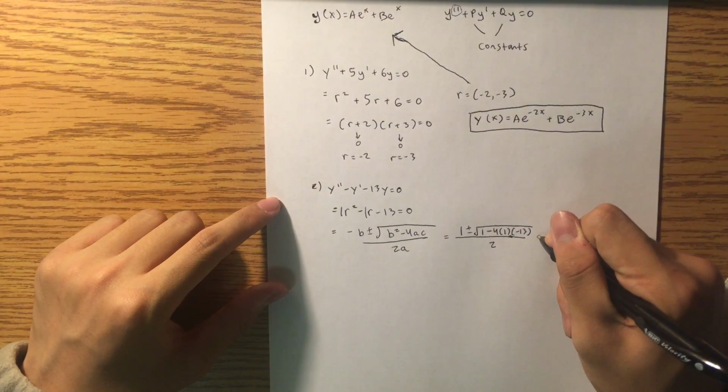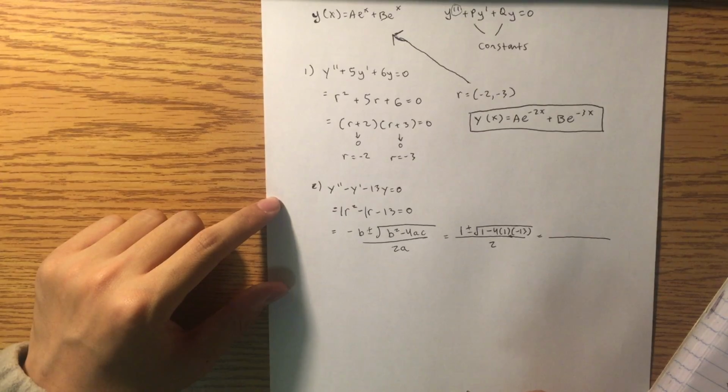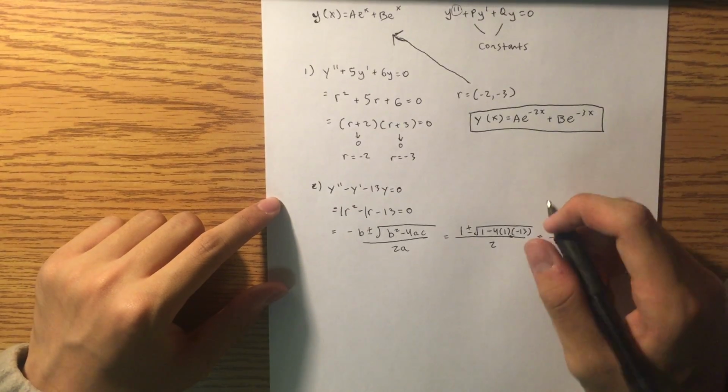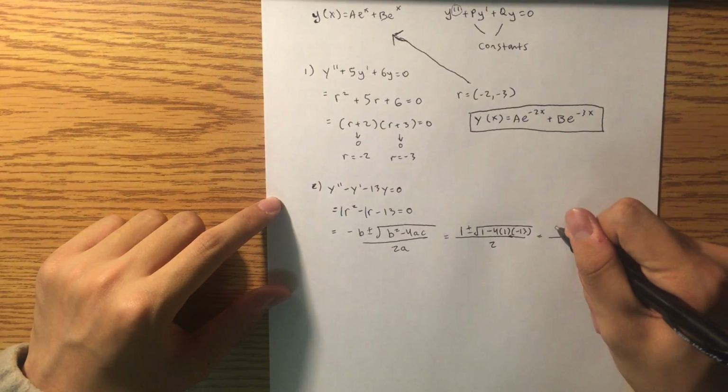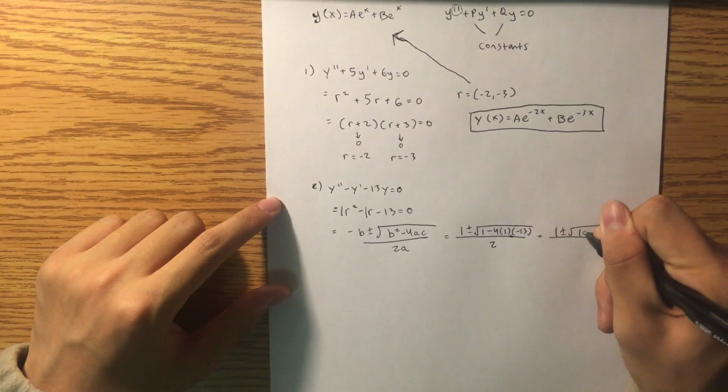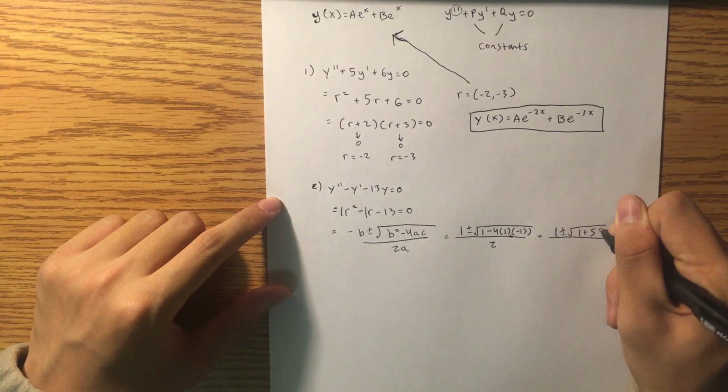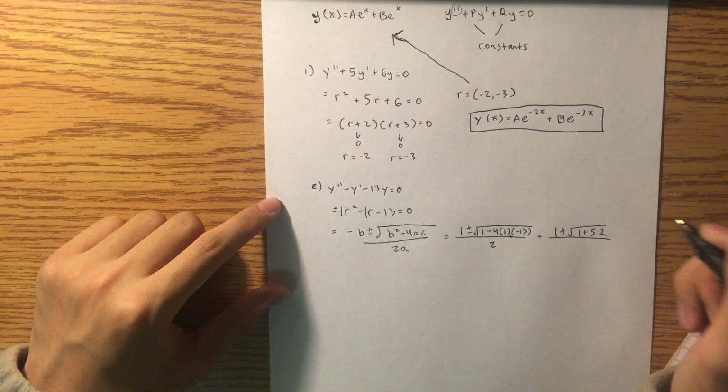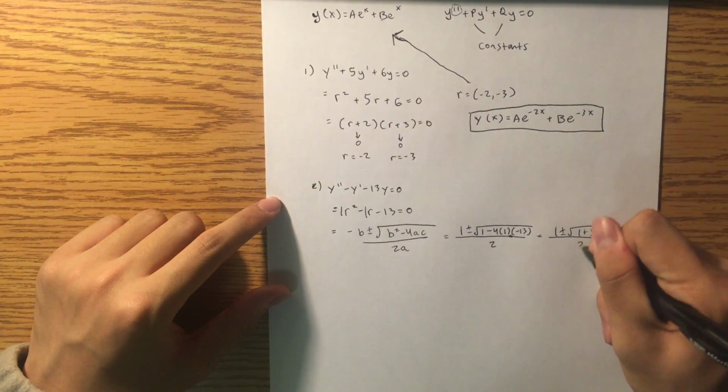And then we open it up, multiply, get 1 minus 52 over 2.